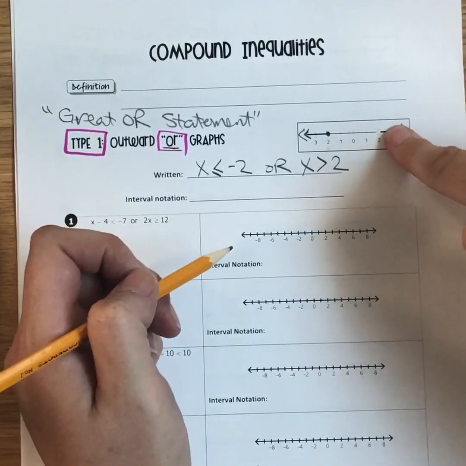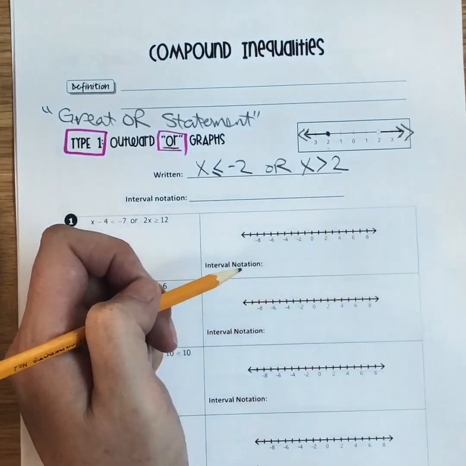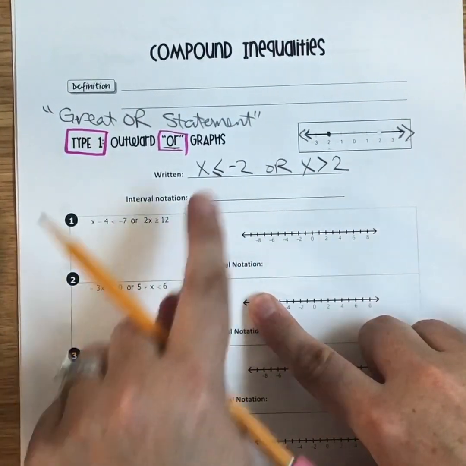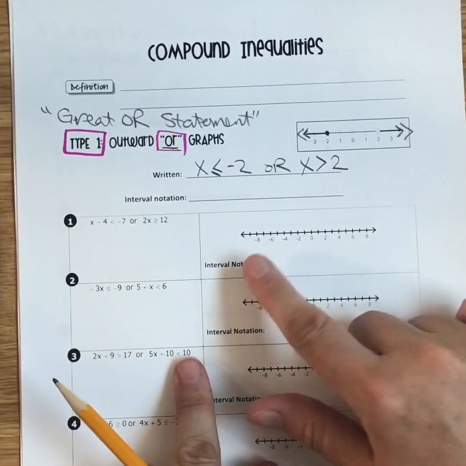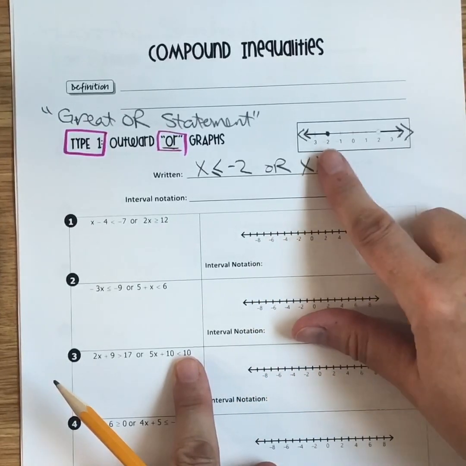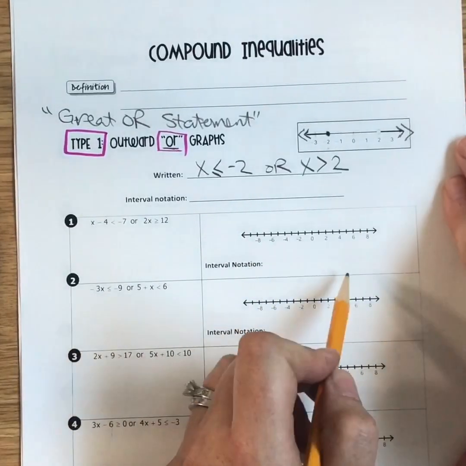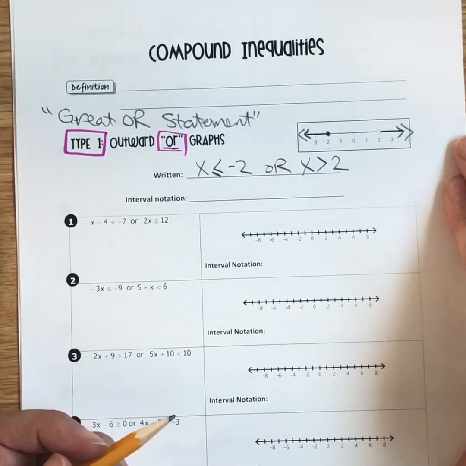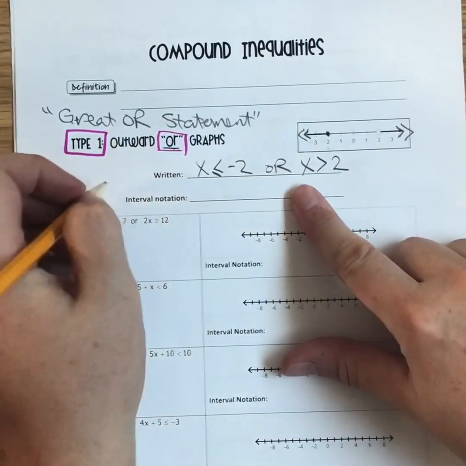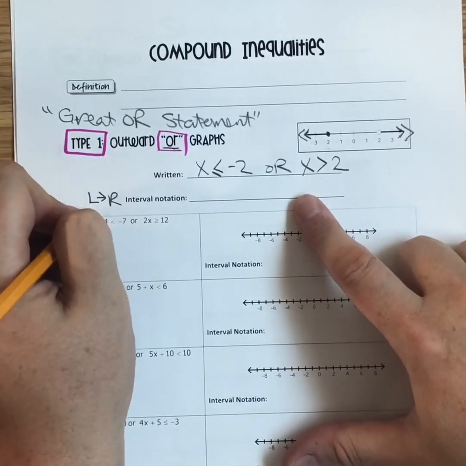They gave you the graph right here so that we could discuss what the written statement looks like. But once you get your final answer that looks similar to this for each of these problems, you're going to graph your solution on the number line using the proper solid or open points and shading. We're also going to do the interval notation that was discussed in the last lesson on multi-step inequalities. For interval notation, again, we always read from left to right on the graph.